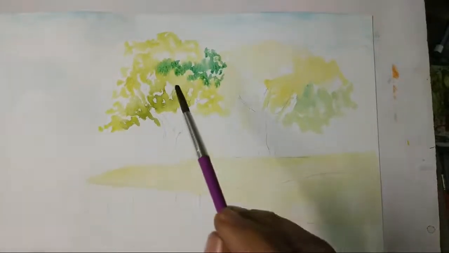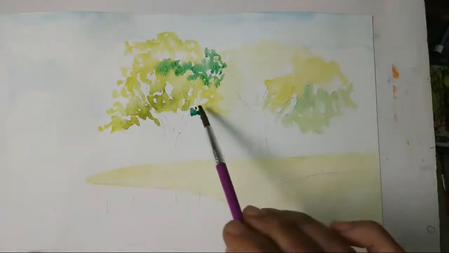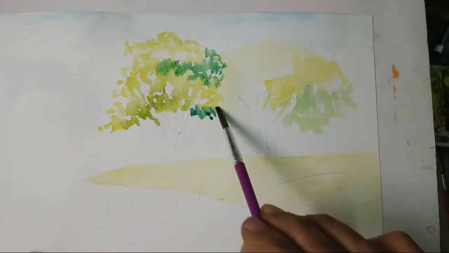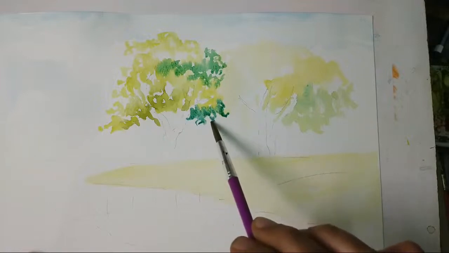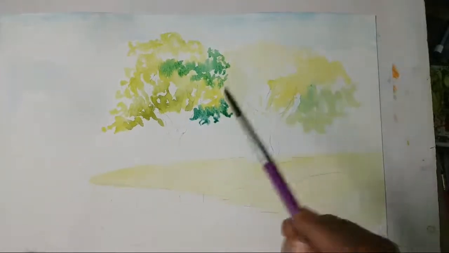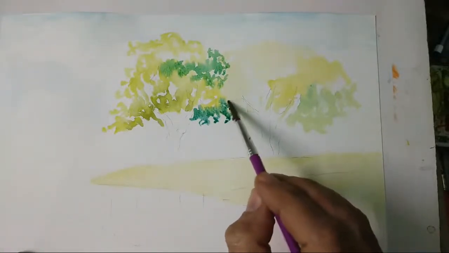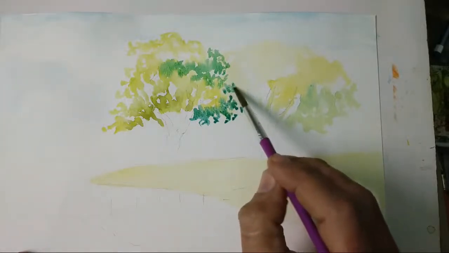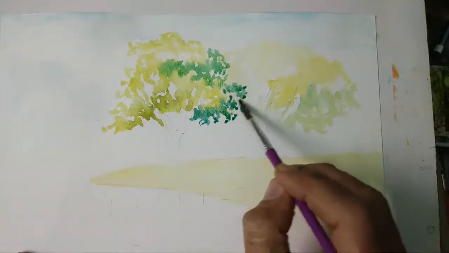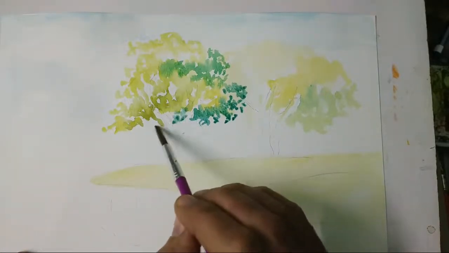The lower side of this tree, I want to show that there is dark green. So I am putting the color and watch how the color brush. I am moving the brush randomly. Here and this side.